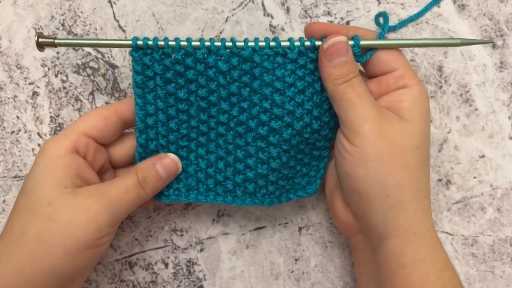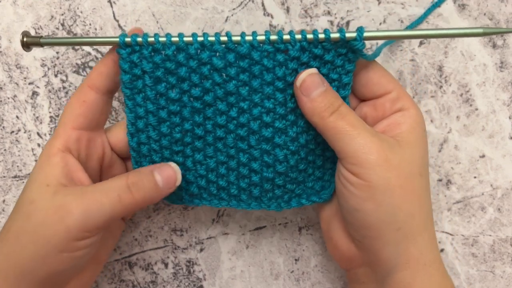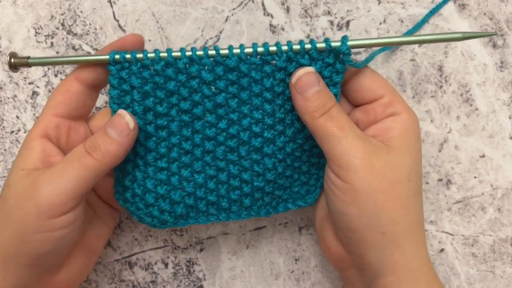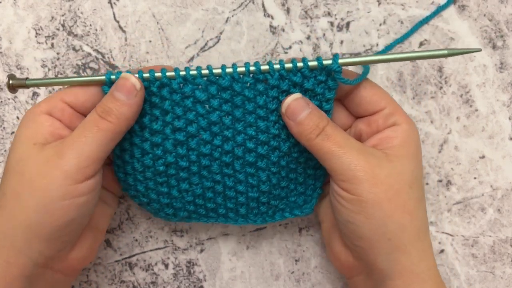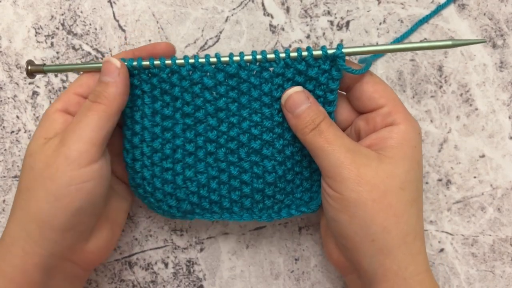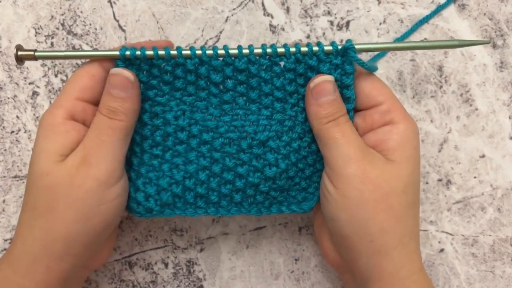You need to know 3 basic things to be able to work the stitch. You need to know how to cast on, you need to know how to do the knit stitch, and you also need to know how to do the purl stitch. If you can do all 3 of those things, then you can do the seed stitch.